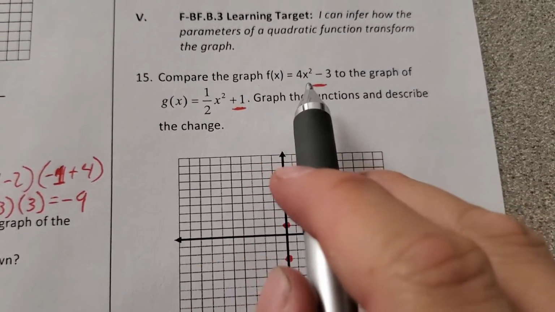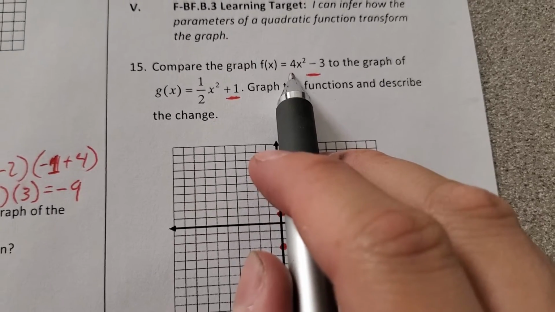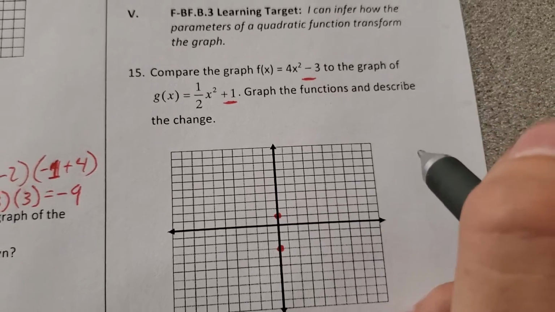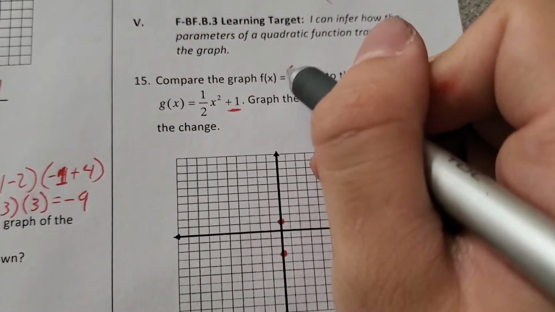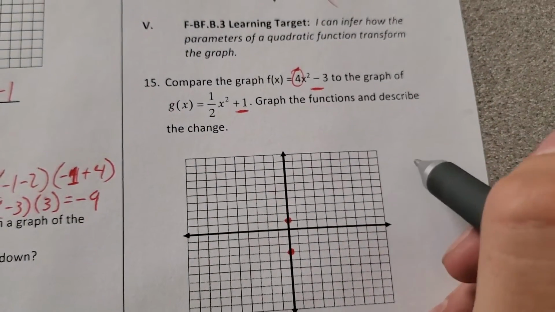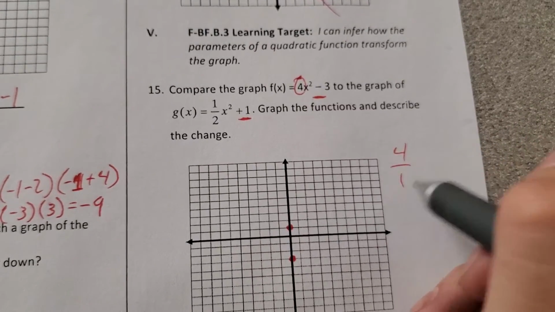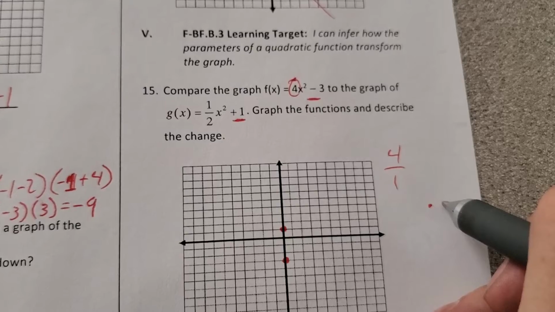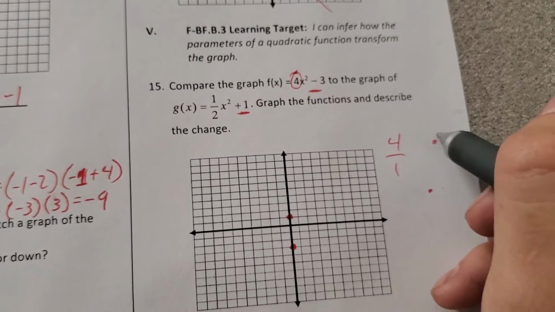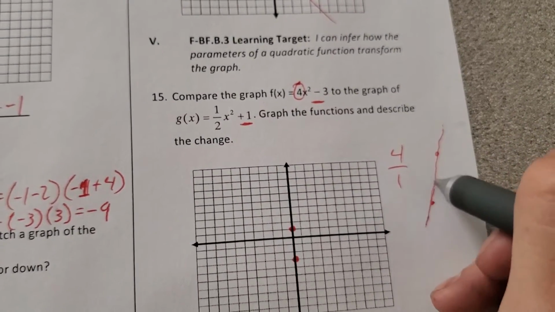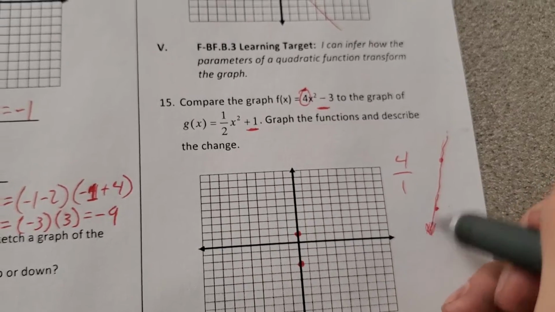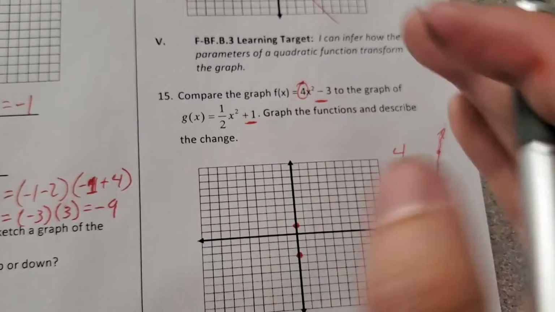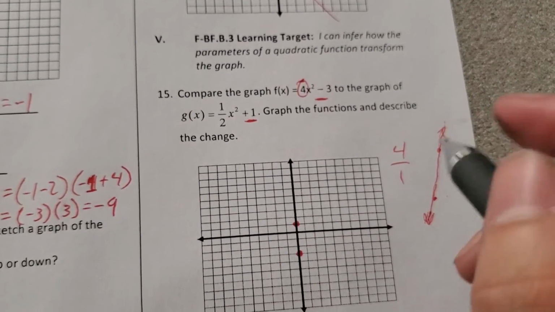We know that. Now the 4, it's going to do something to the graph. If you look at a line, the 4 kind of represents the slope. If you look at a line with slope 4/1, that means that from a point, it'll make 1 unit over and 4 units up. That means that the graph is going to be narrow. It's going to be skinny. It's going to be compressed horizontally. It's going to be skinny.